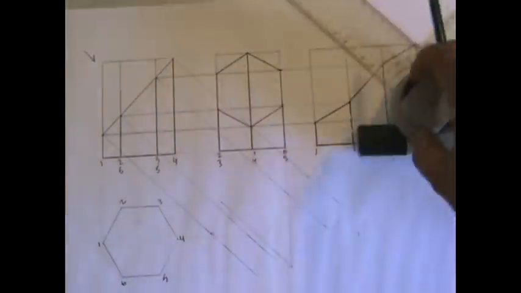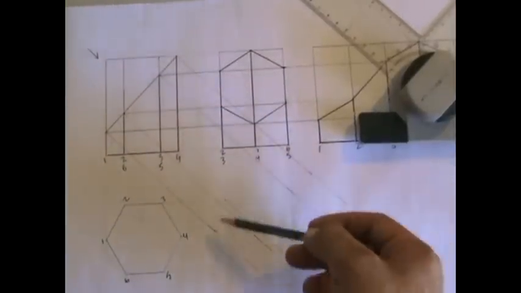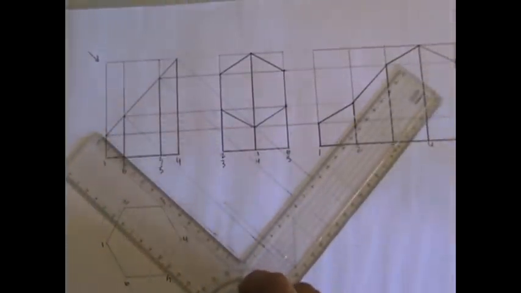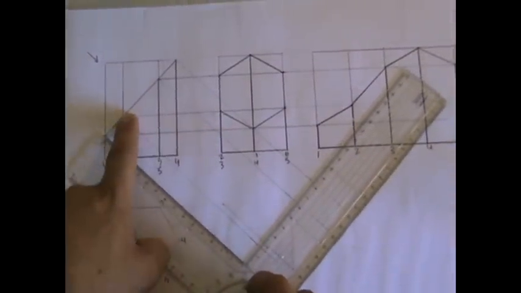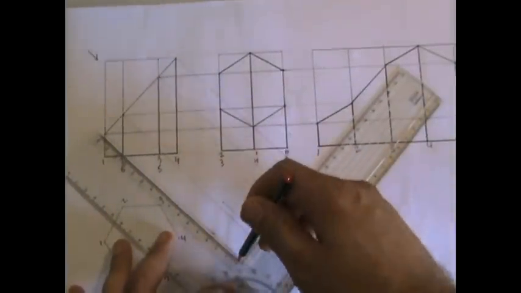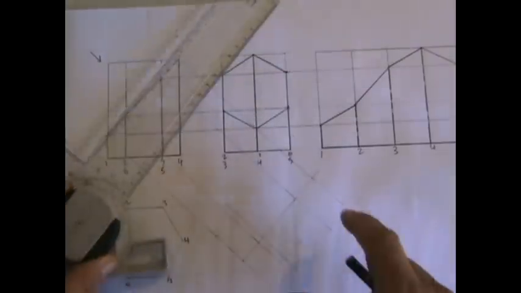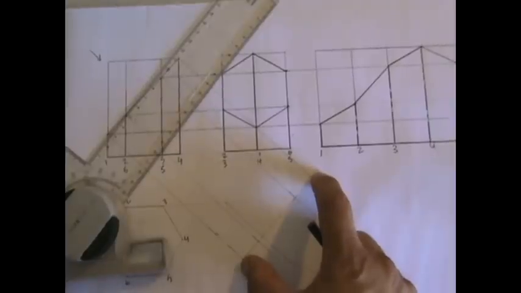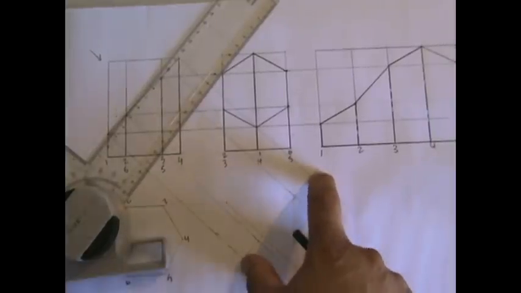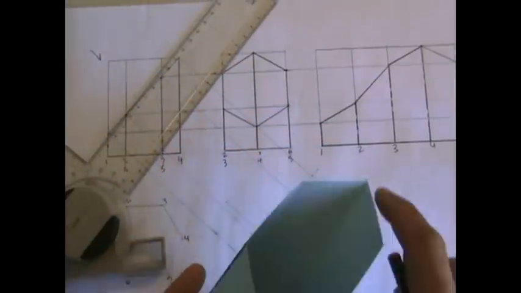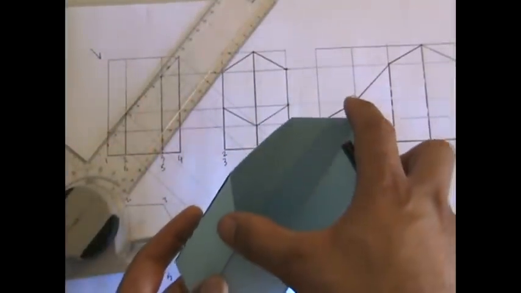Make them as long as you want, just to fit in the true shape there. So if I draw a perpendicular to those lines, which would be parallel to this line with 45 degrees, that gives me a center line. That gives me the true length of the true shape, which would be this length here.